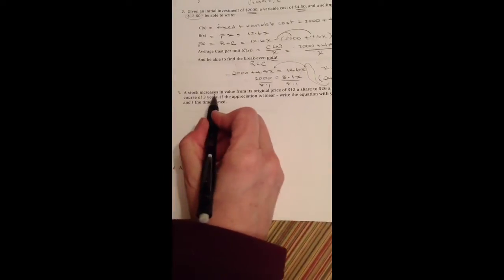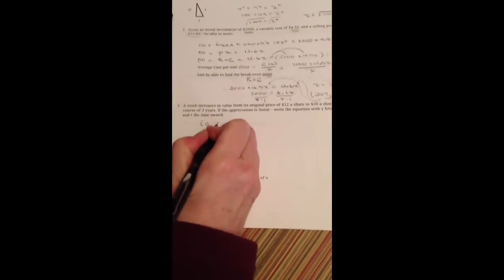In order to write a linear equation, you have to come up with 2 points. So if the stock is increasing in value from the original price of $12, we can write the first point as (0, 12). The money is always your y value. And in this case, the year, which is 0, is my t value or my x value.